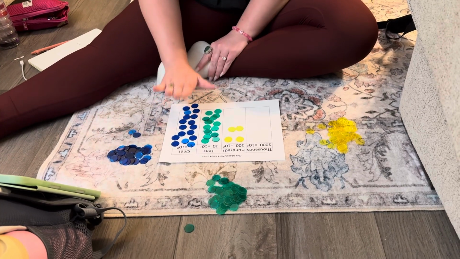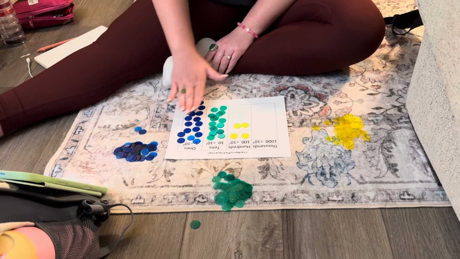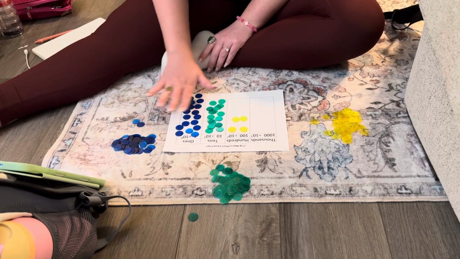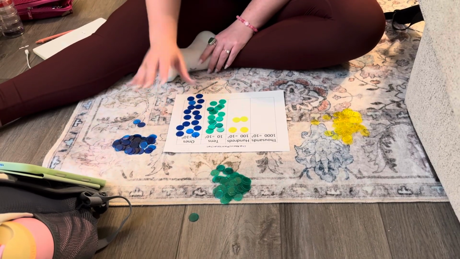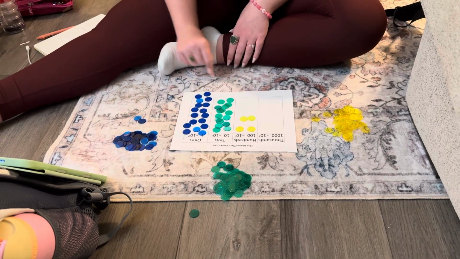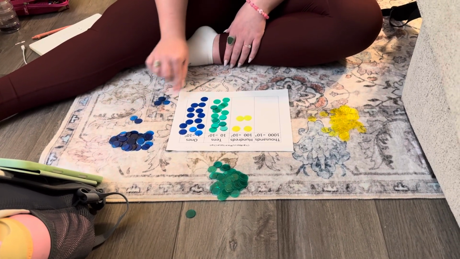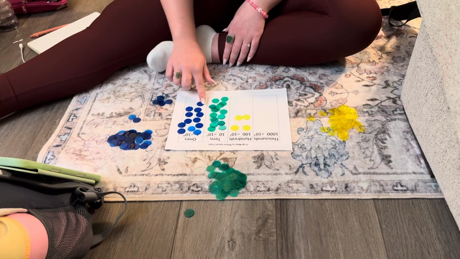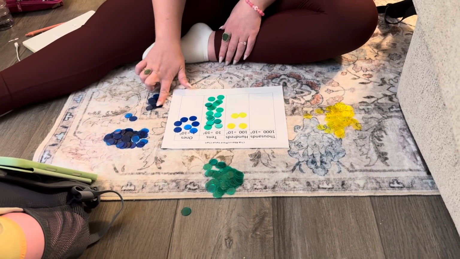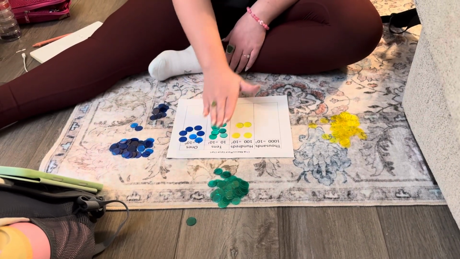So since we have 17 ones in the ones place, that means that we can move 10 of those and put them in the tens place and dwindle this down a little bit. Let's count out 10 chips to create 1 for the tens place. 1, 2, 3, 4, 5, 6, 7, 8, 9, 10. Since we took 10 away, we have to add 1 to the tens place.